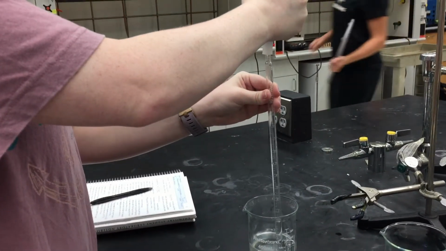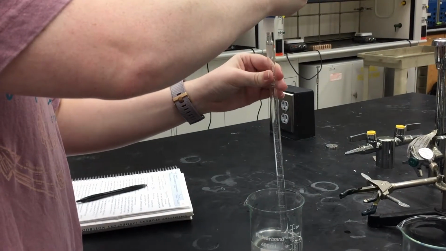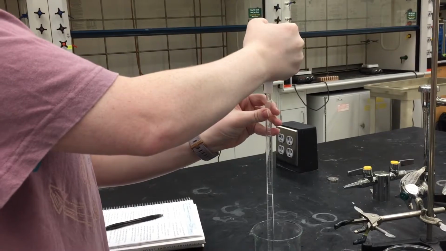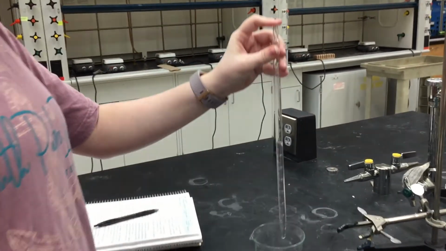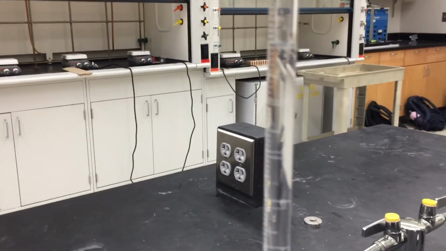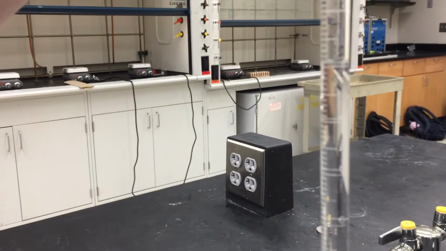Next, draw the stock solution into the 10 milliliter graduated pipette by squeezing the bulb and placing it on top of the pipette. Then remove the bulb and place your finger over the top of the pipette to keep the solution from flowing out. Then read the initial volume at the bottom of the meniscus as you hold it at eye level. Record the volume to 1 degree of uncertainty.